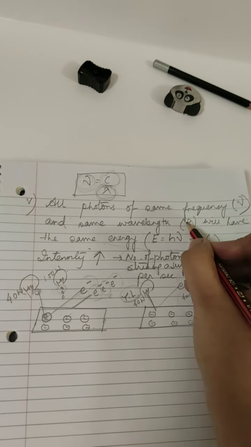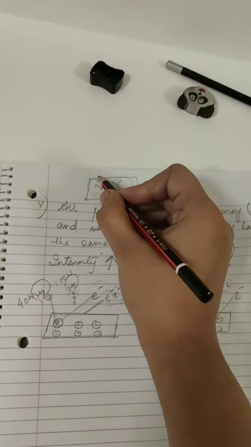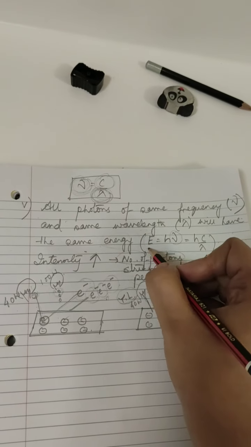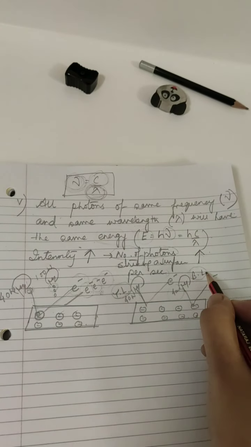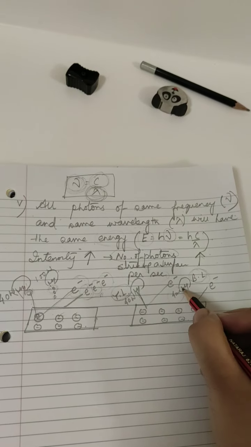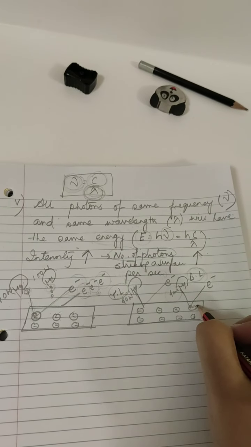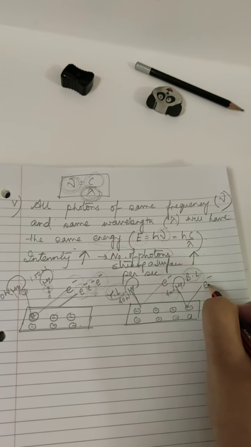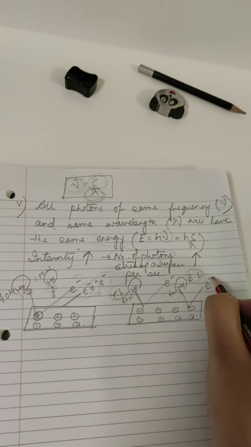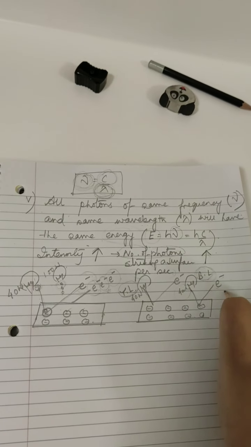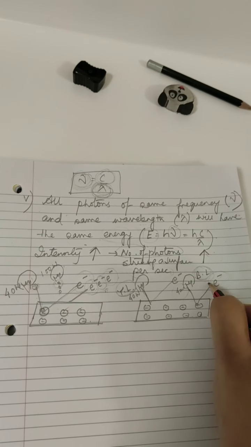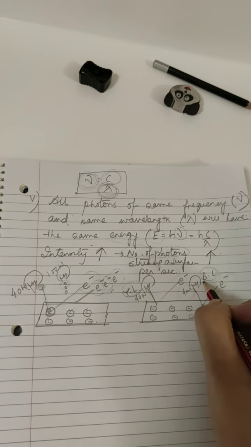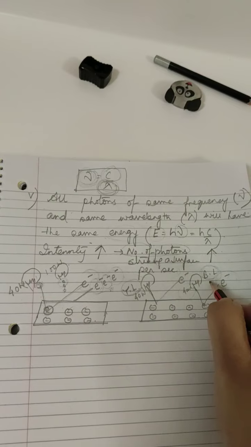Wavelength of blue light is less. Wavelength less means frequency is more. Frequency more means energy is more. So the energy of blue light is more. So the photon of blue light will strike this electron with a greater amount of energy, and the electron will come out from the metal surface with a greater kinetic energy. So here the kinetic energy of the electron has increased because you have changed the wavelength of the light.